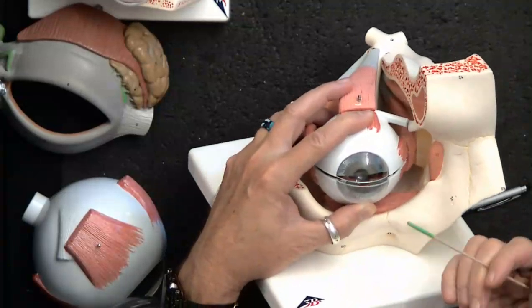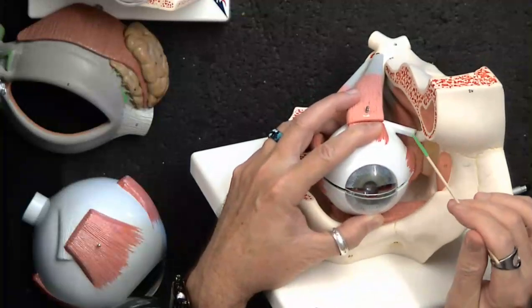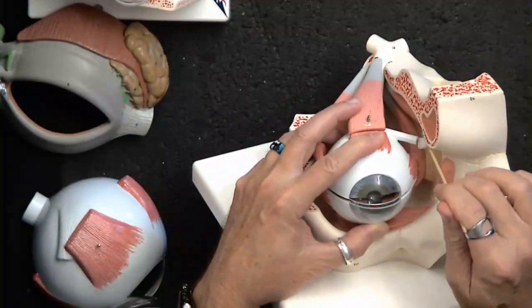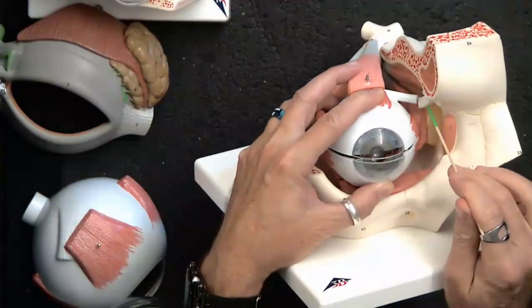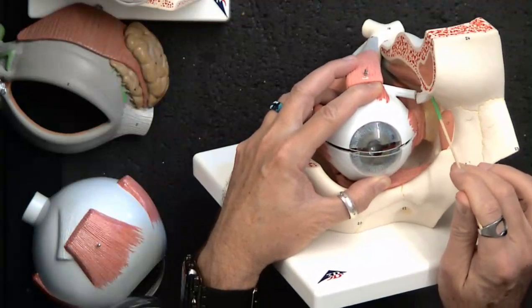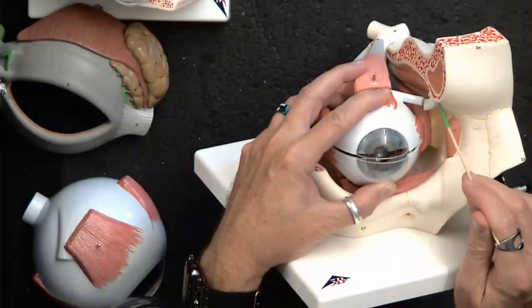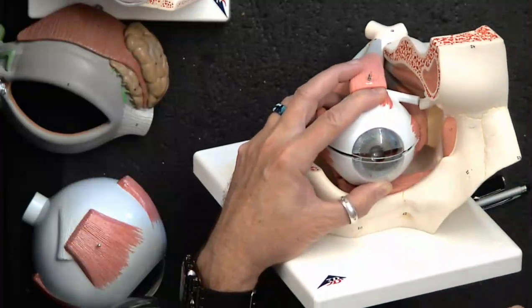So the oculomotor nerve controls 4 of the other extrinsic eye muscles, but the trochlear one just controls this one. And that little loop that works like a pulley system is called the trochlea. So the trochlear nerve is named for that trochlea where the superior oblique cuts through.